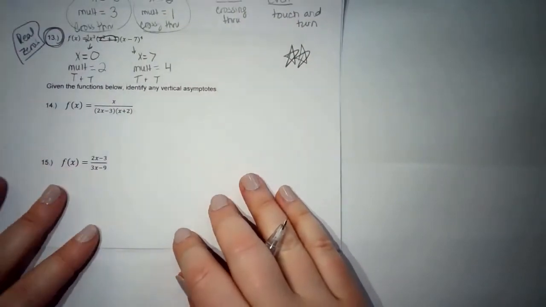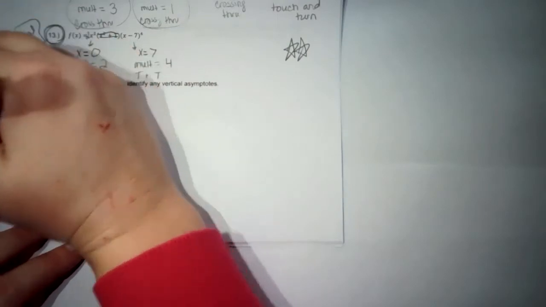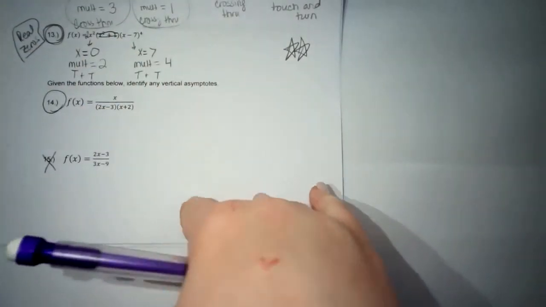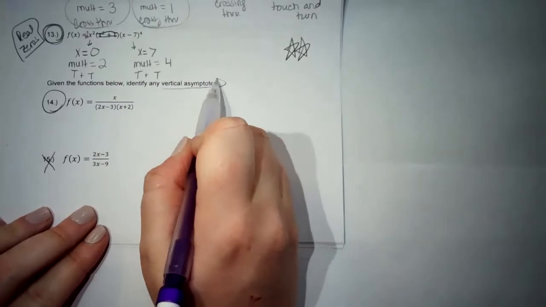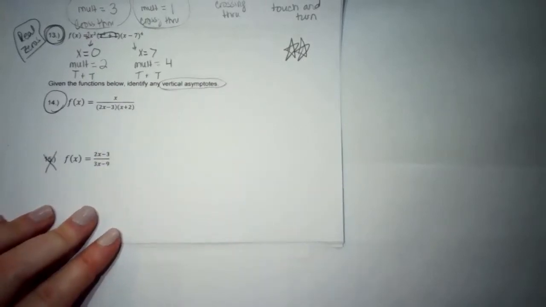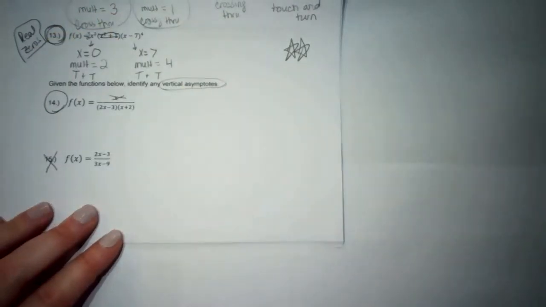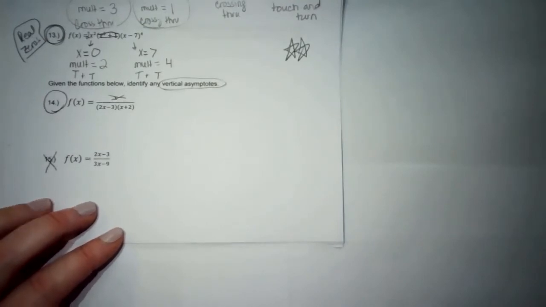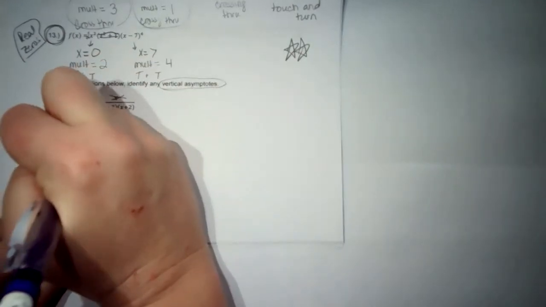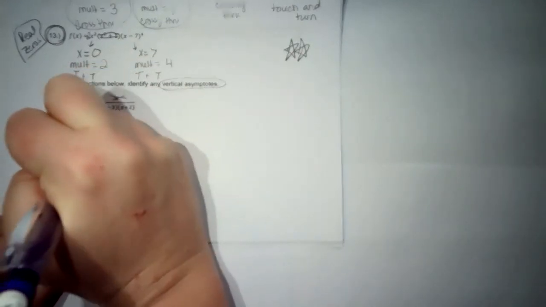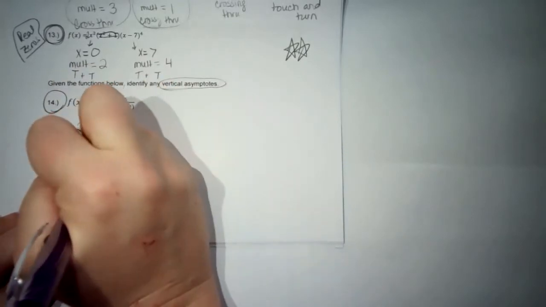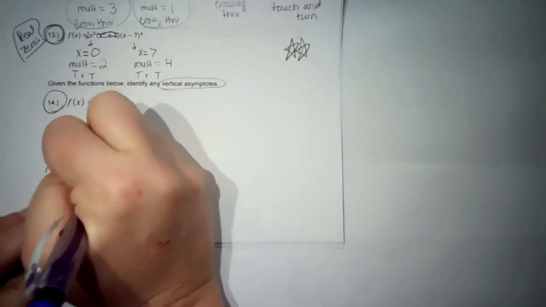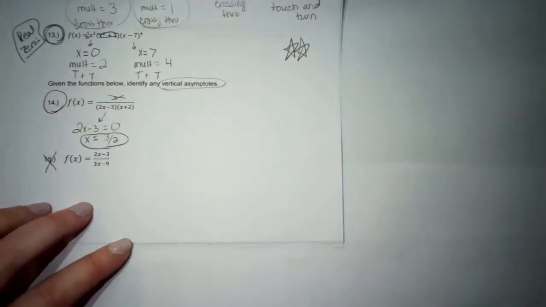All right, that's a stinky one, but here we go. We're not doing 15. Yours is going to look like 14. Number 14 just wants vertical asymptotes. To find vertical asymptotes, you forget about the top. We don't care about the top. You set each factor on the bottom equal to 0 and solve. Those are your asymptotes. You may be able to do this one in your head. You would add 3 and divide by 2.